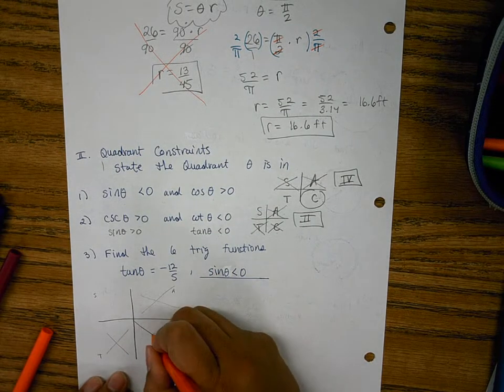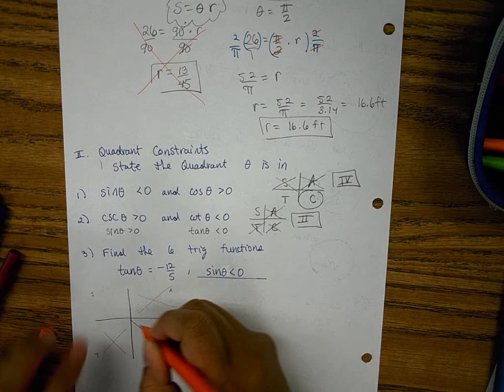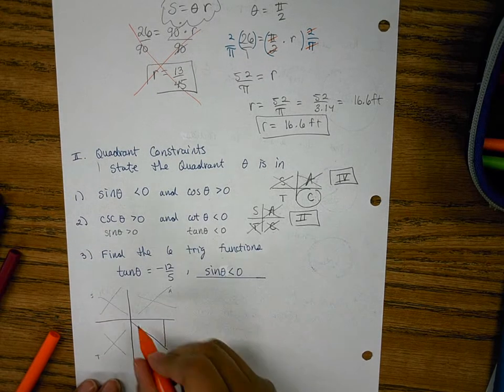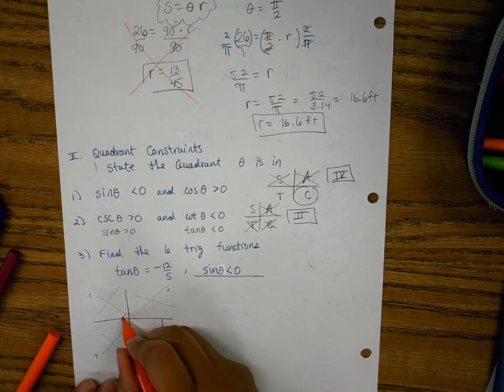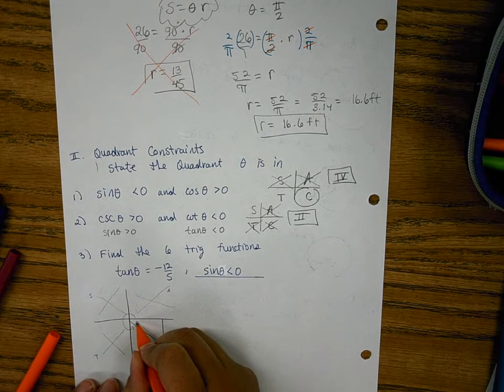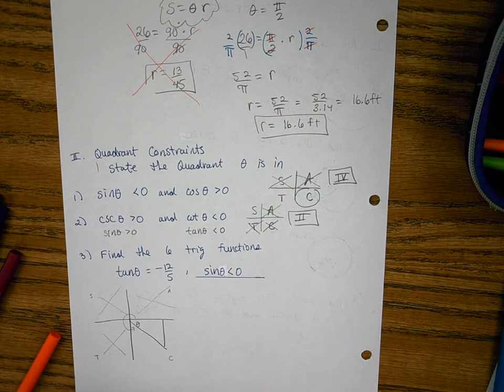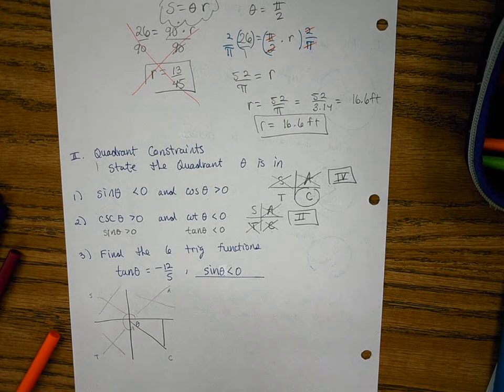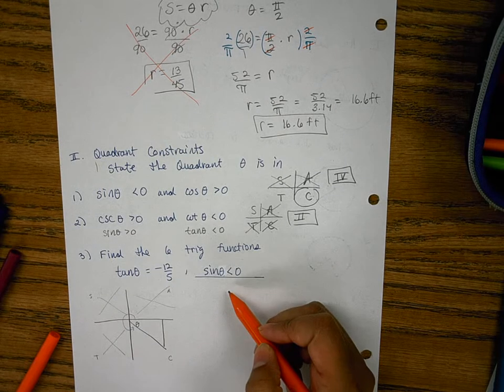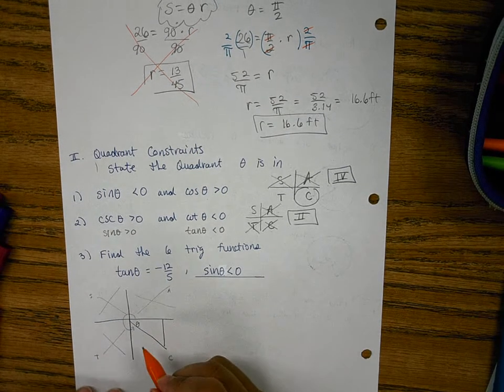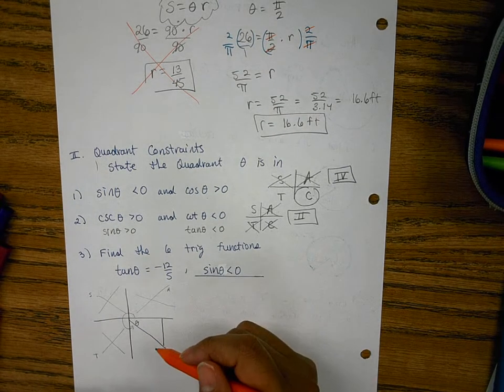That means negative. From these two quadrants, the only place it could be is quadrant 4, because here sine is positive. So theta, this technically out here is theta, but we do put it there as a reference angle. Theta is in quadrant 4. Why? Because that's the only place where tangent's negative and sine is negative.